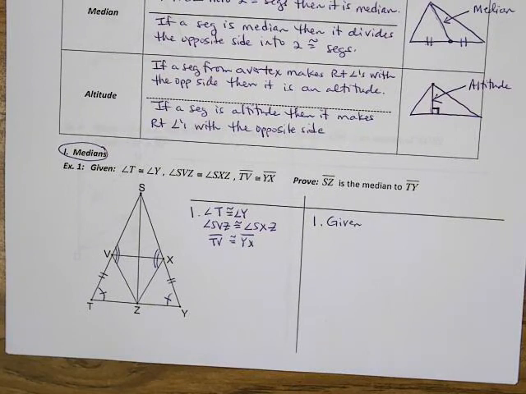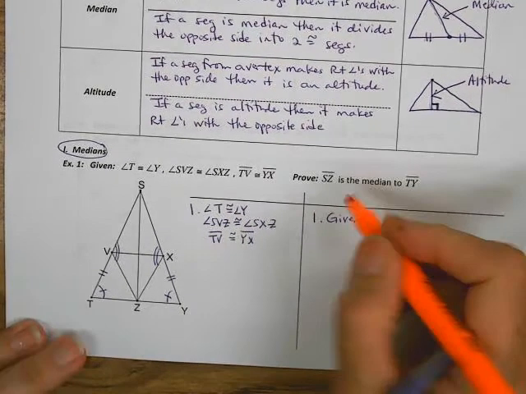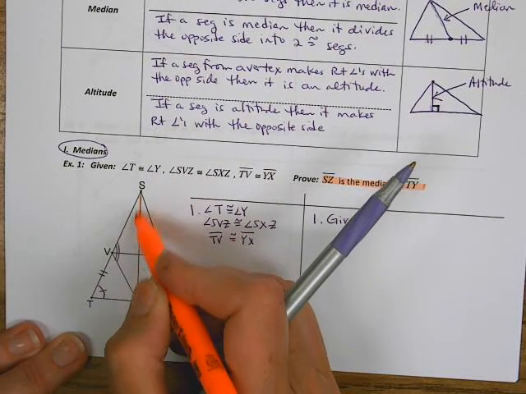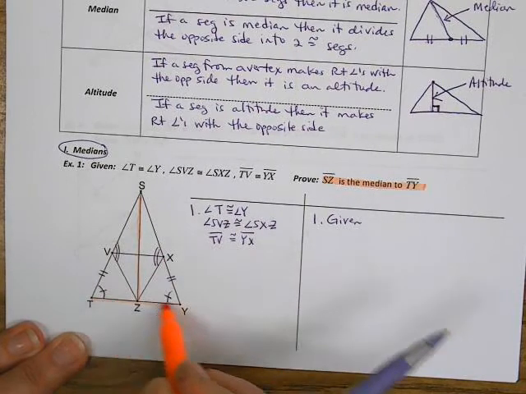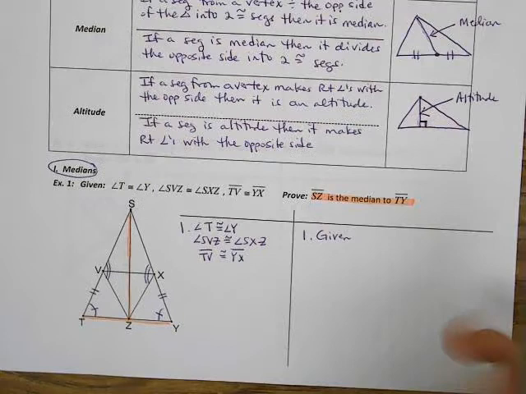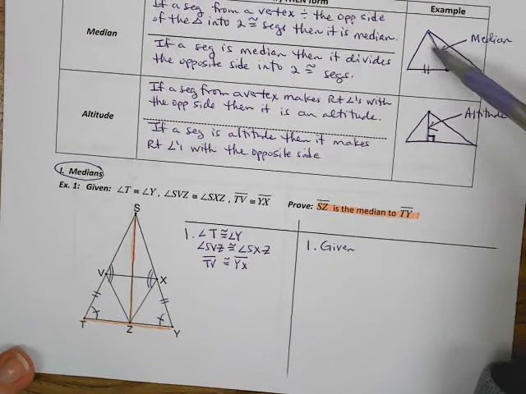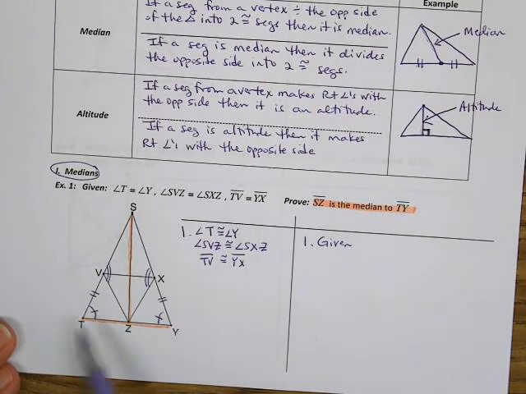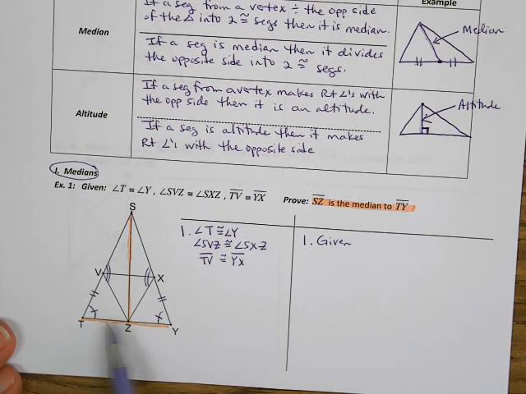All right, I'm trying to prove, let's mark this maybe in another color here. I need SZ to be the median to TY. So let's look at where that is. I need SZ to be the median to TY. Well, let's look above and see what median is again. Remember, a median is going to divide the opposite side into two congruent segments. So if I want SZ to be a median to TY, I'm going to need these two segments congruent right here, TZ and ZY.